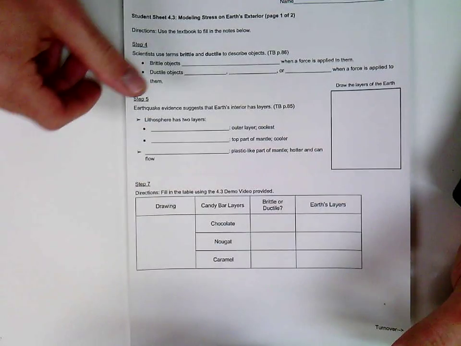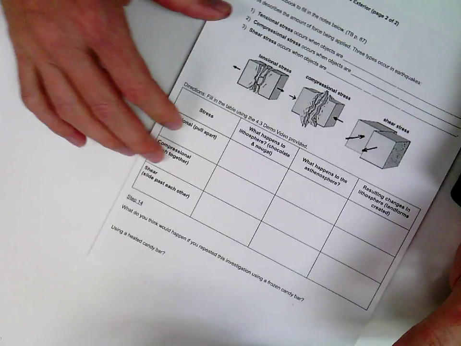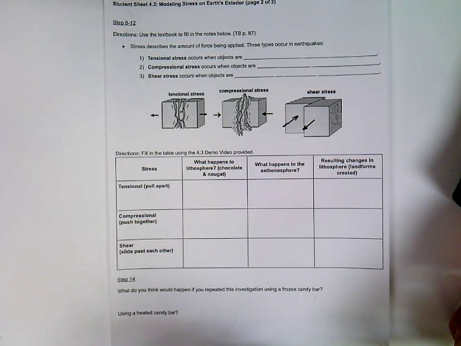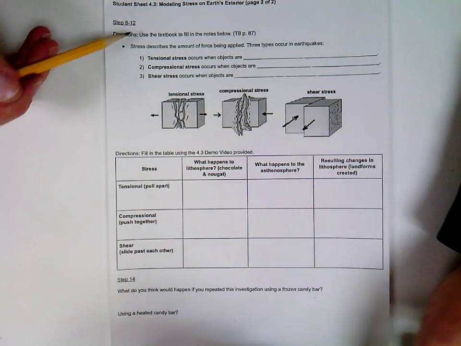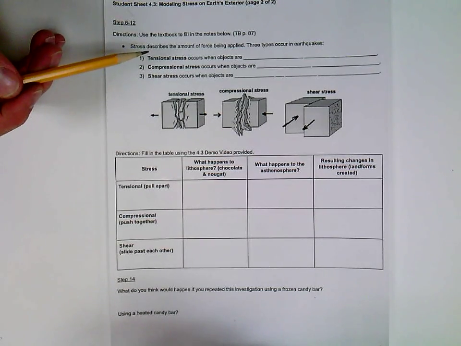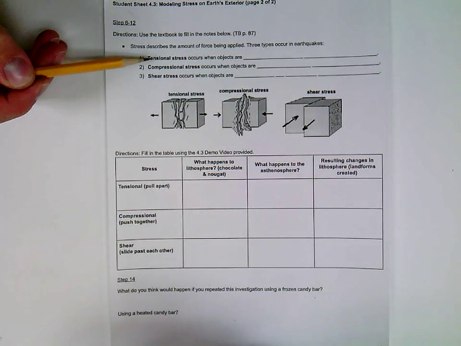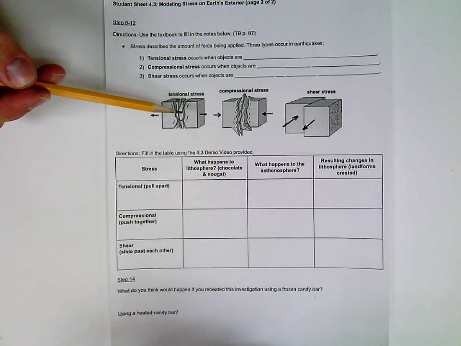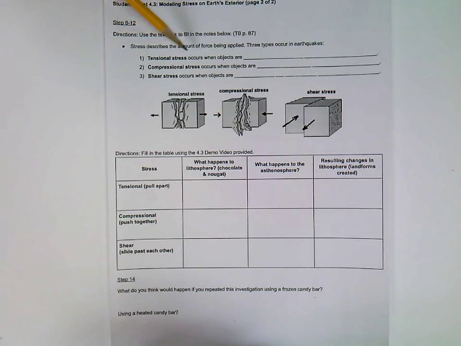Okay. Now that you're back, we're going to move on to the back side of the sheet. What we have here is you need to use the textbook to decide and figure out tensional stress, compressional, and shear stress. There are some diagrams below. And tensional stress occurs when objects are blank and blank. Fill those blanks in using the textbook page 87.